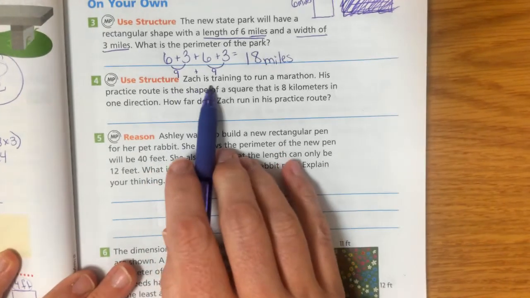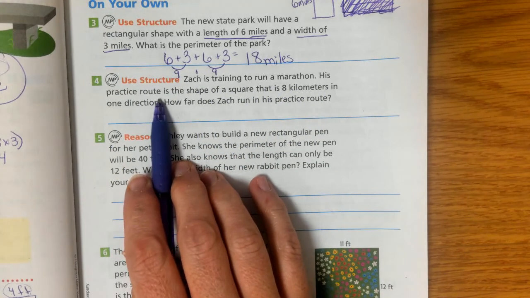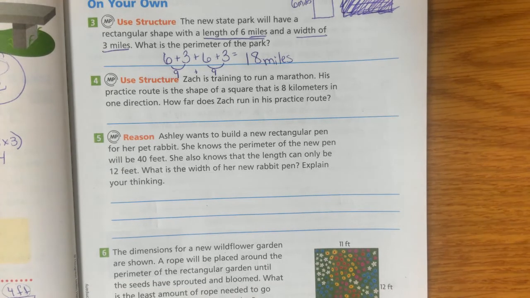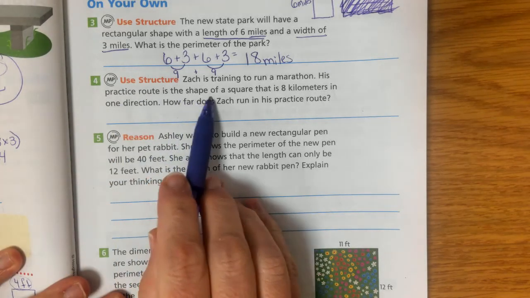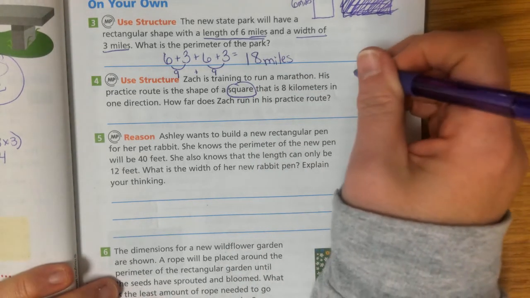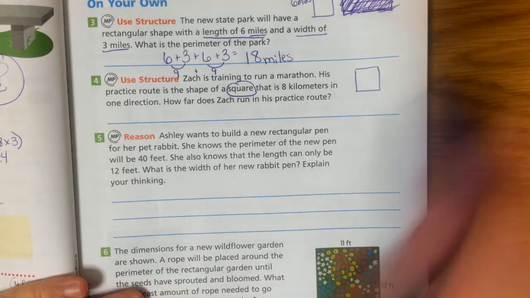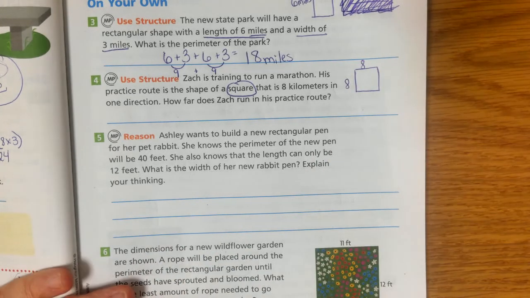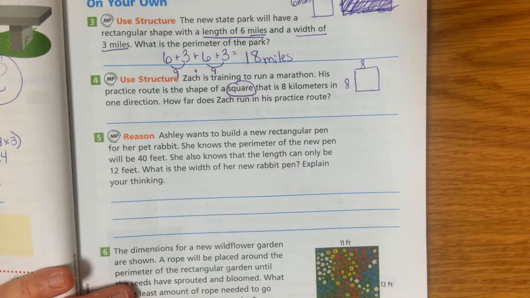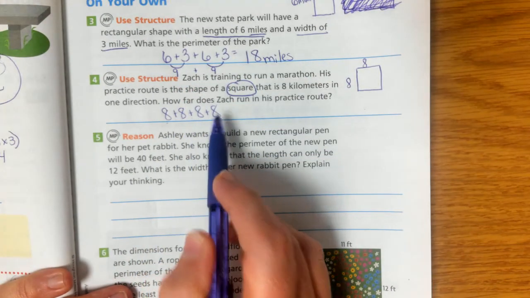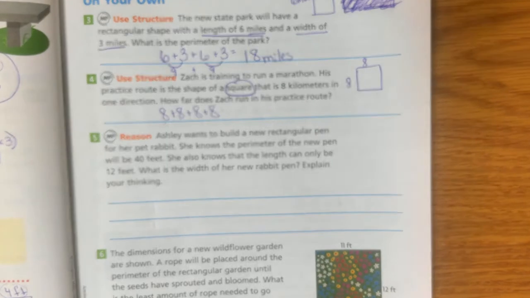Number 4, Zach is training to run a marathon. His practice route is the shape of a square that is 8 kilometers in one direction. How far does Zach run in his practice route? Now, this only gave us one length, right? But the other piece of information it gave us is it was in the shape of a square. What do we know about a square? A square is the same length and the same width. It's the same distance all the way around. So I'm going to have 8 kilometers on one side and 8 kilometers on the other. So it's going to be 8 all the way around. So this would be 8 plus 8 plus 8 plus 8, right? Length plus width plus length plus width. A square is going to be all of them the same number.